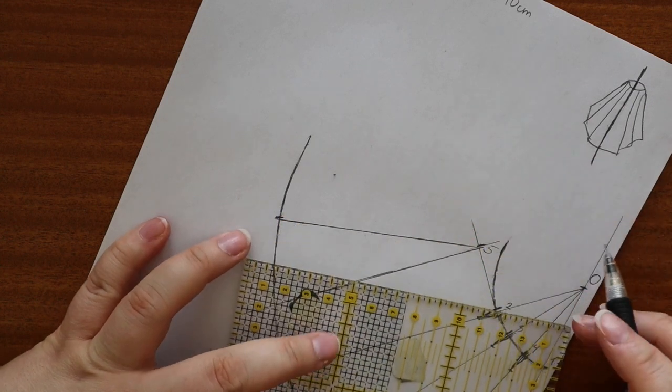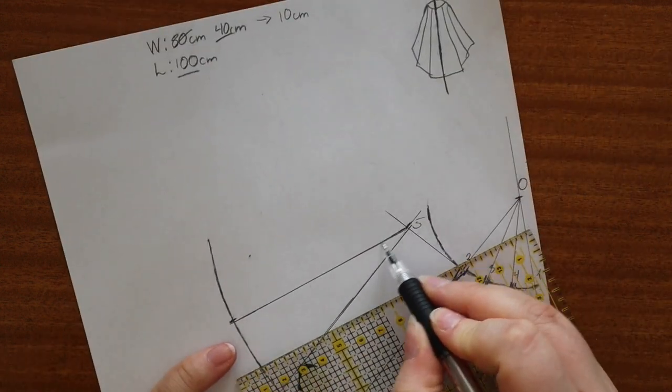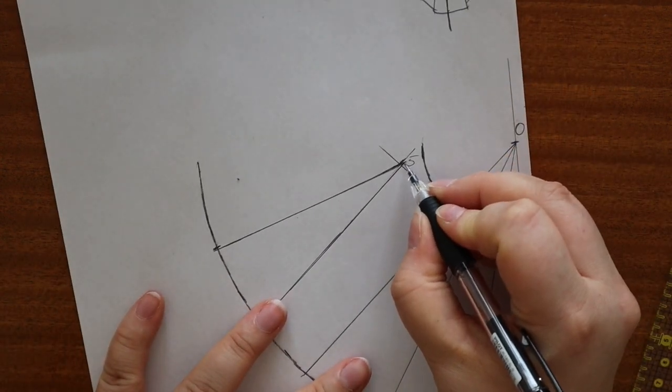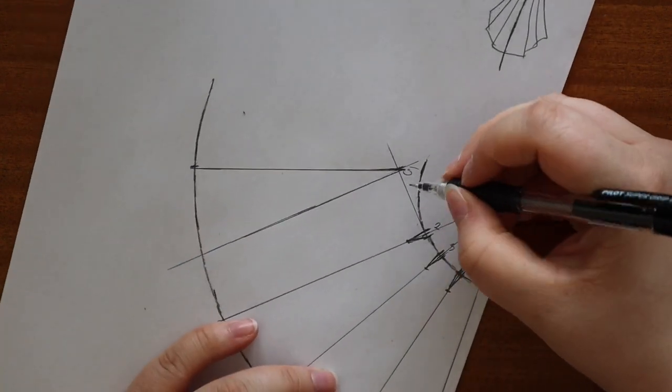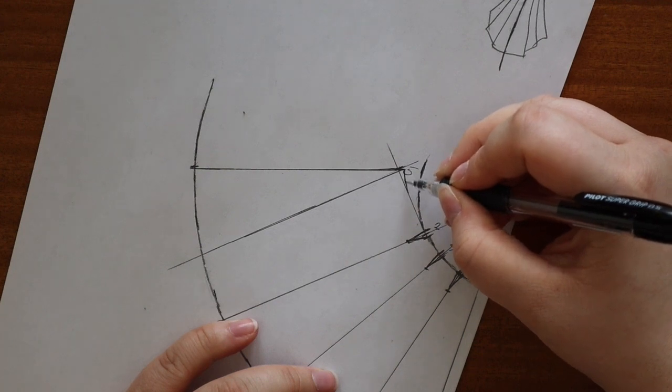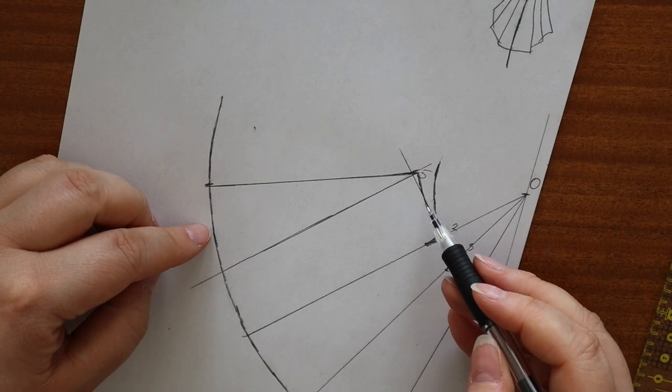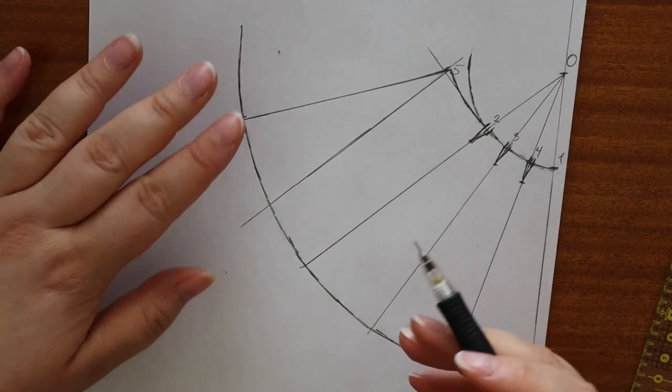And because I want to make sure that I have that extra length to go over my butt in a nice way, I'm just going to add like 2.5 centimeters here, an inch, redraw that waistline, and this will be my back panel. That'll give you a more flared skirt.